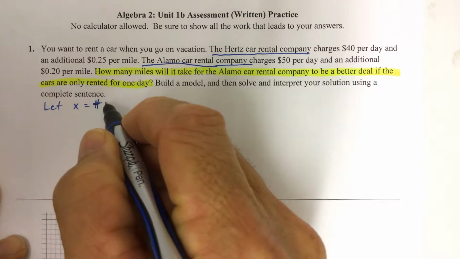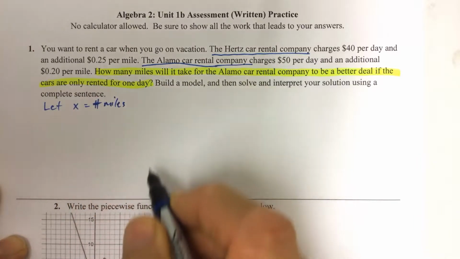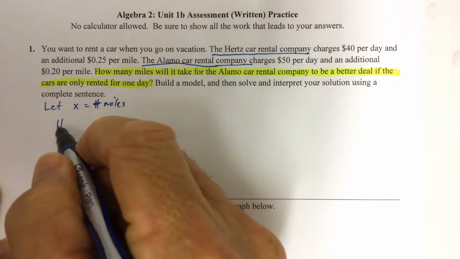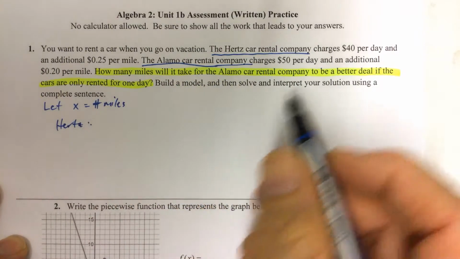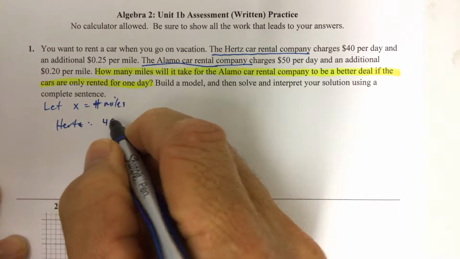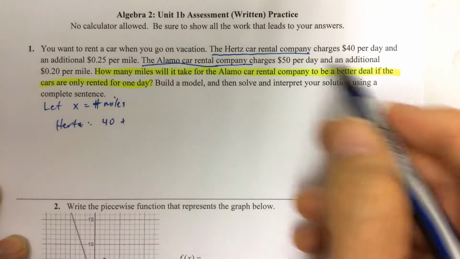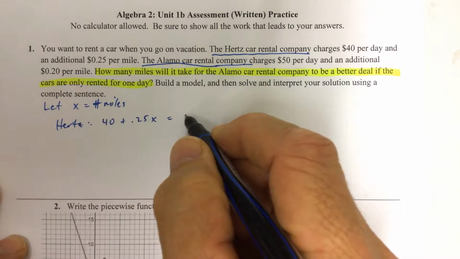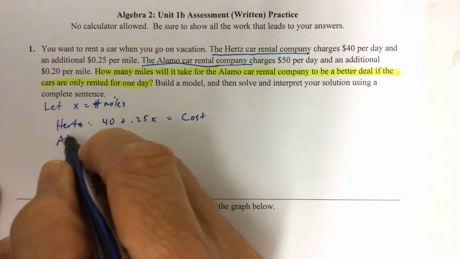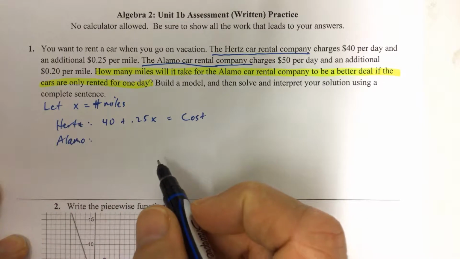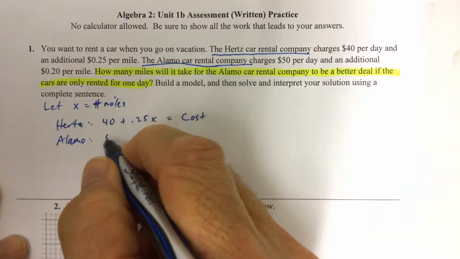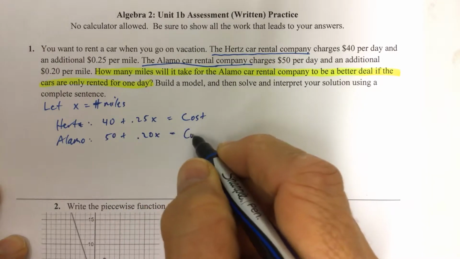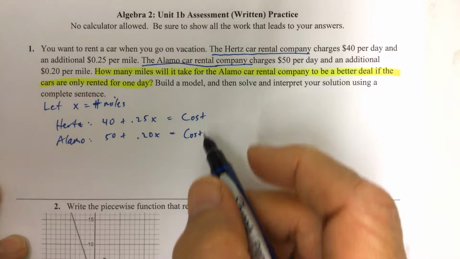So x is going to be the number of miles that you drive either the Hertz car or the Alamo car. So Hertz, they charge $40 per day. So the cost is going to be $40 per day plus 25 cents per mile, so 0.25 times the number of miles. And that's the cost. But then the Alamo cost is going to be $50 per day plus 20 cents per mile, so 20 cents times the number of miles. That's the cost for the Hertz and the Alamo rental companies.